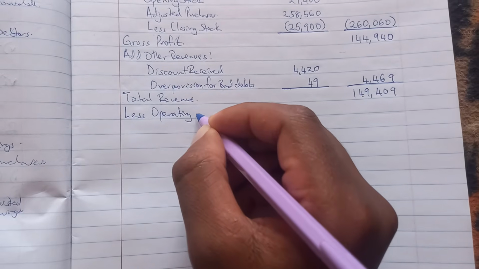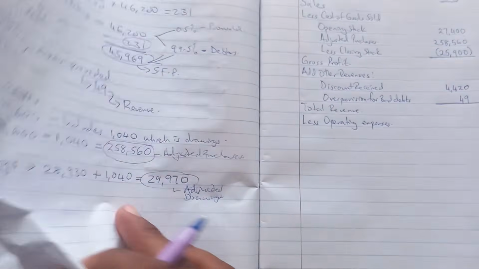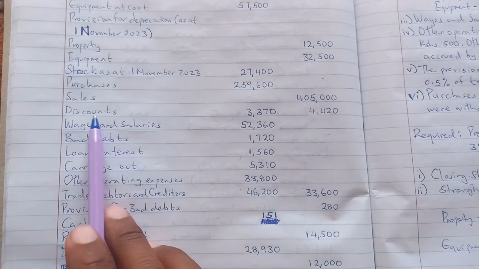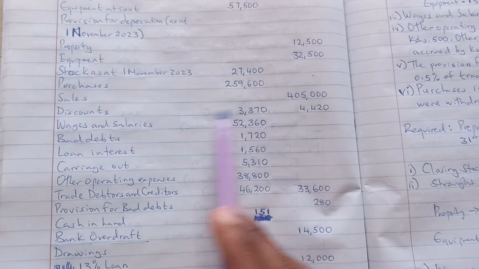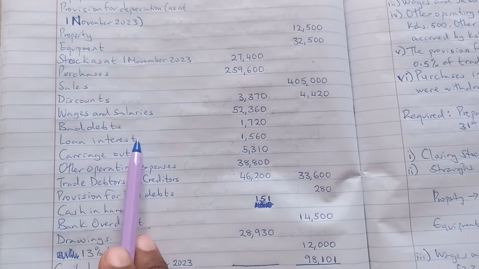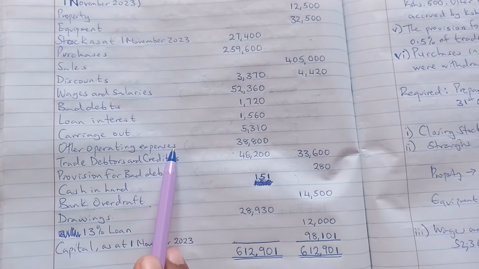Okay, now moving forward, we less operating expenses. I have seen very many expenses here under the discounts. Now this is discount allowed. We have wages and salaries, bad debts, loan interest, carriage outwards, other operating expenses.